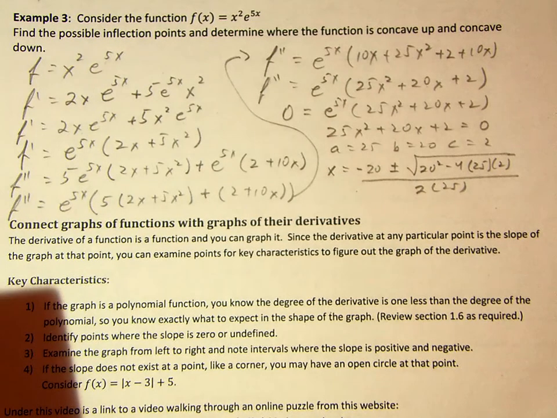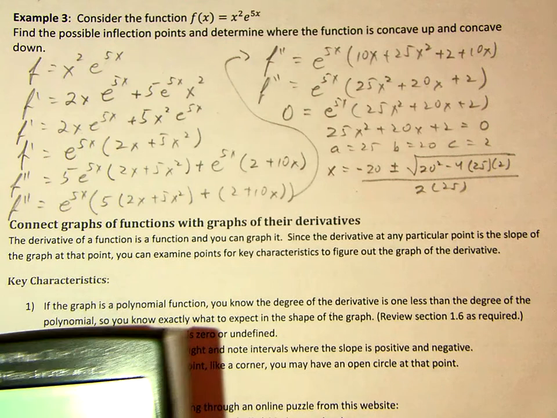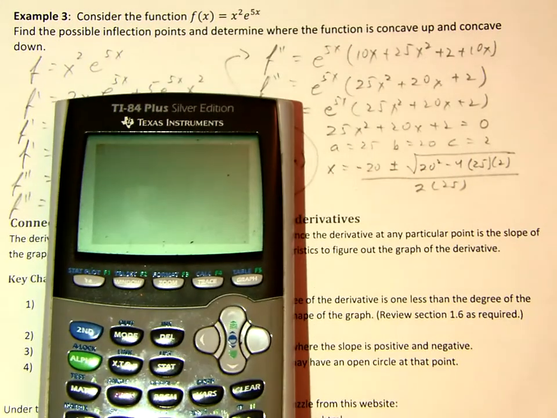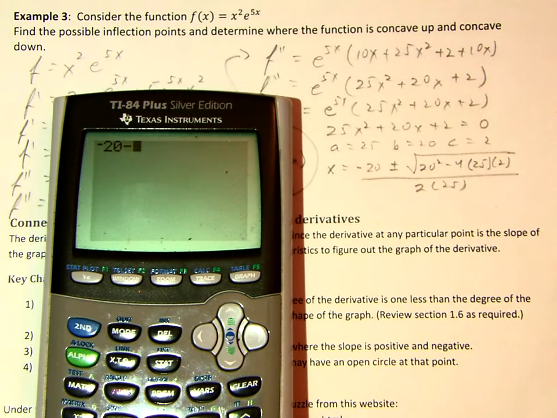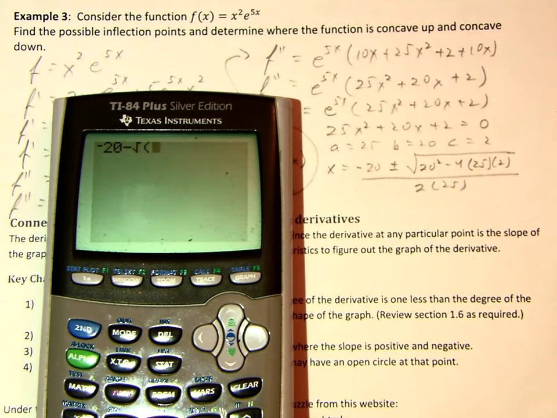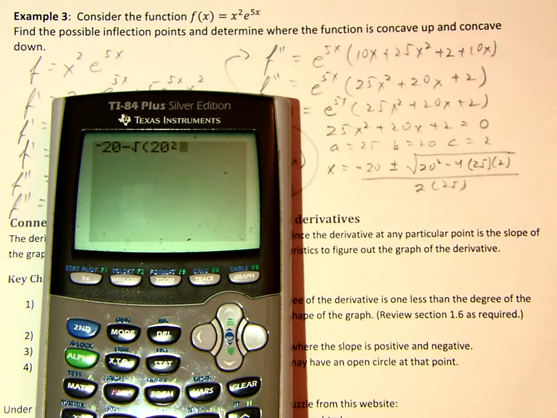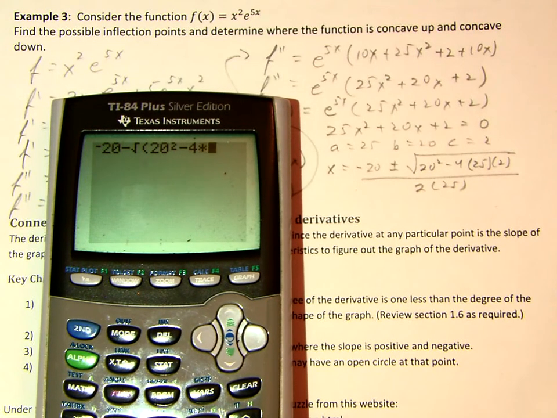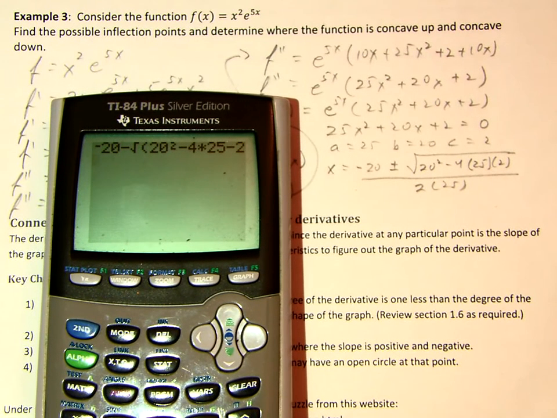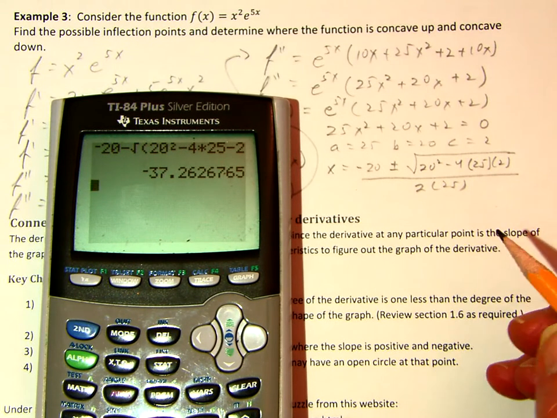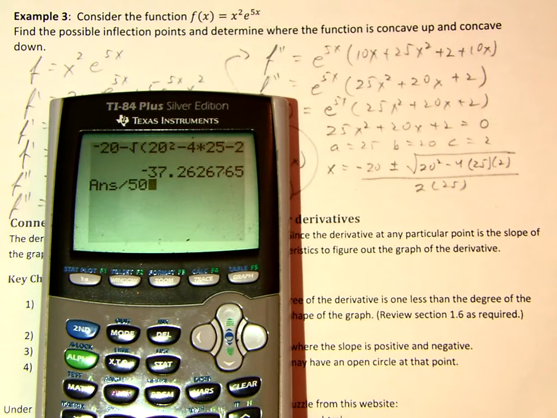And let's see what kind of values we get. So negative 20 minus the square root of 20 squared minus 4 times 25 times 2, all divided by 50.